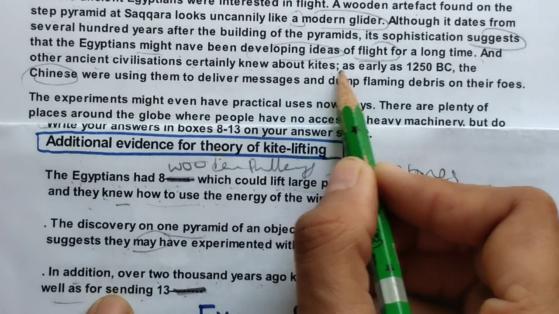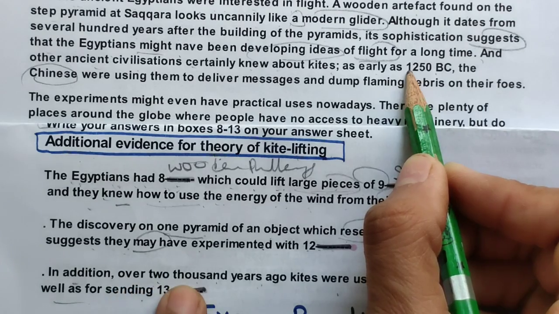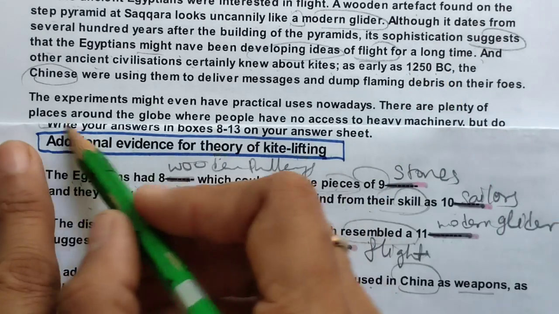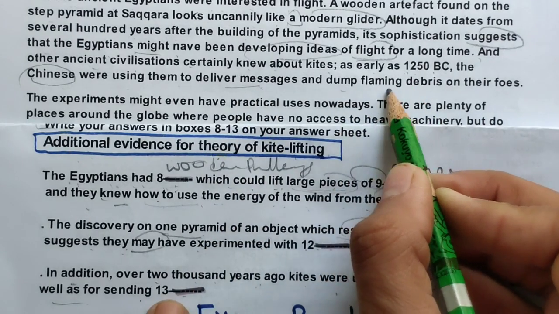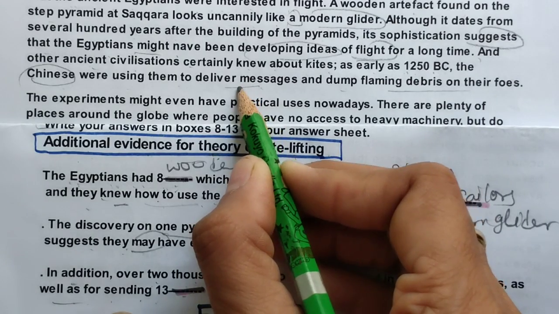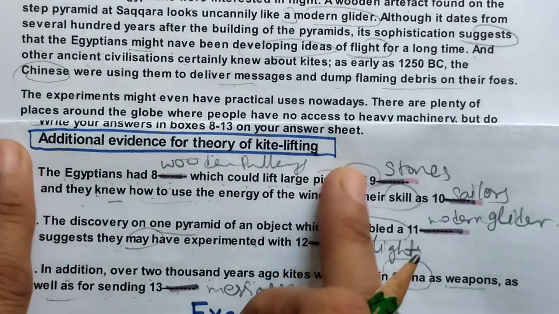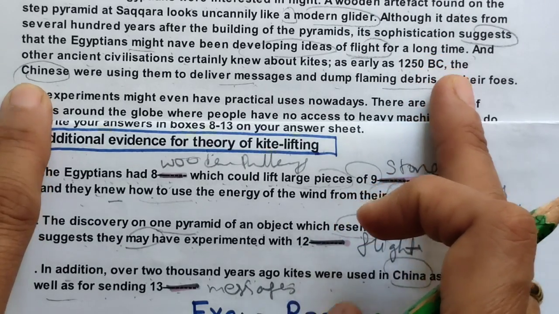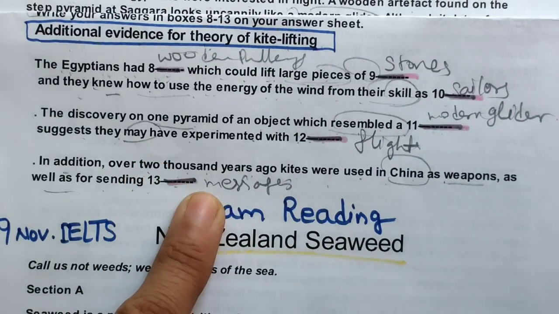They certainly knew about kites as early as over 2000 years ago. The Chinese were using them to deliver messages and dump flaming debris on their foes. Weapons as well as for sending, so definitely messages will come. For sending messages. Because of the word Chinese, I found the location of number 13. Thank you so much.